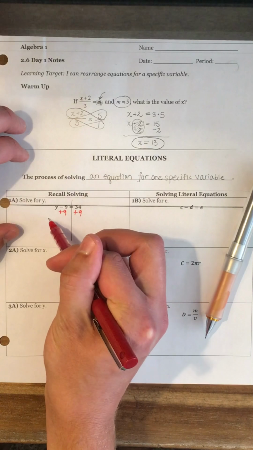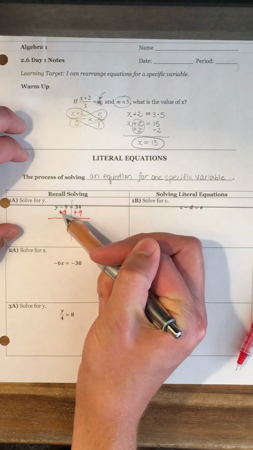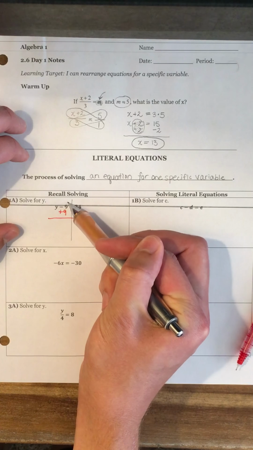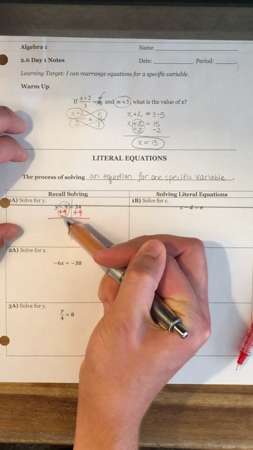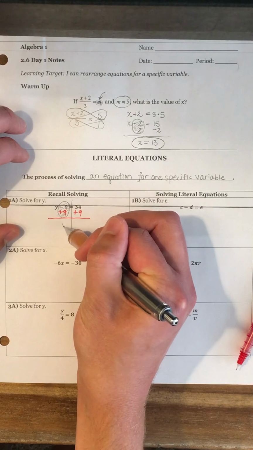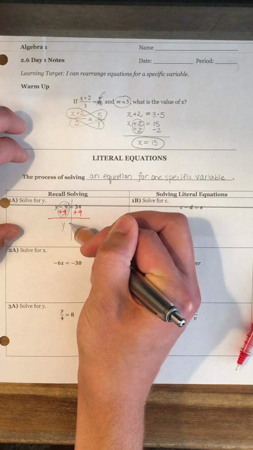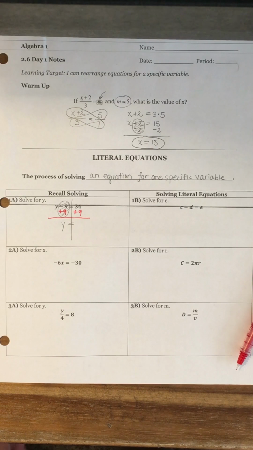And when I do that, this whole negative 9 plus 9 on the left-hand side, because they're inverse operations, they cancel each other out. Negative 9 and positive 9 combine to be 0, so they go away. And I'm left with just y on that side. I got my equal sign in the middle, but then on the right-hand side, I have 34 plus 9.